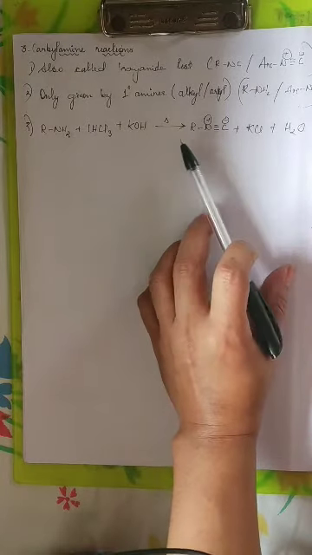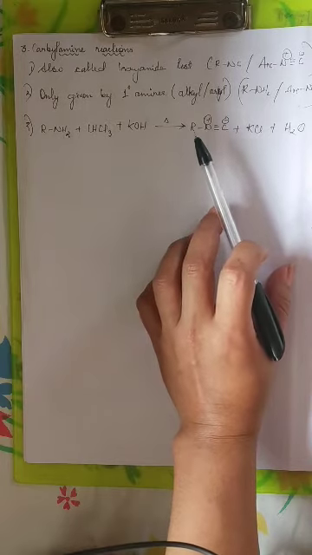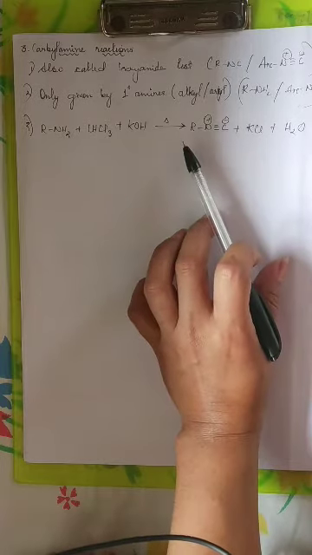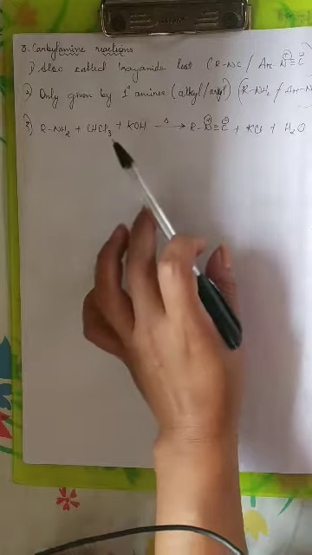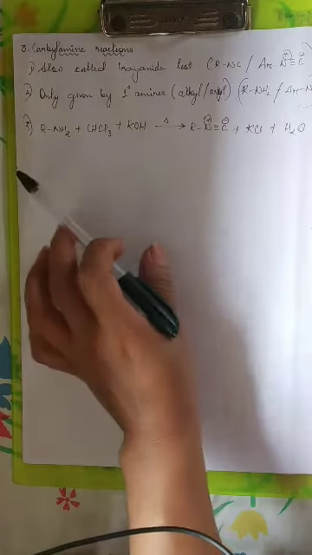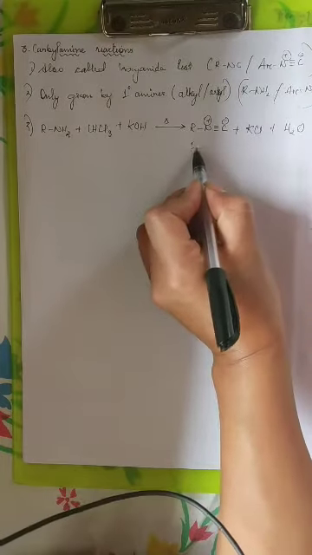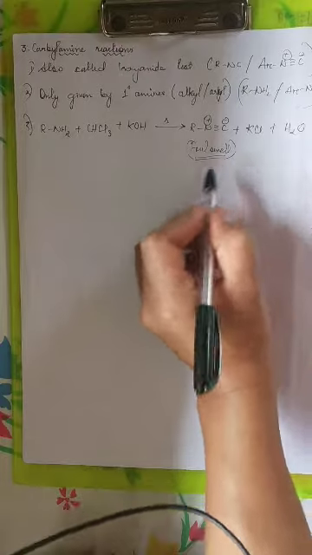How do we know this reaction is also used for differentiating primary amines from secondary and tertiary amines? When this reaction occurs, if a primary amine is present in the solution, then the isocyanide has a foul smell, a nauseating smell.